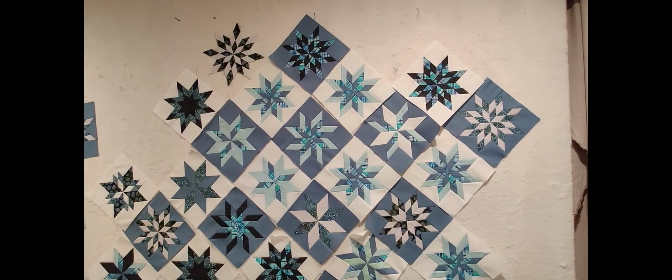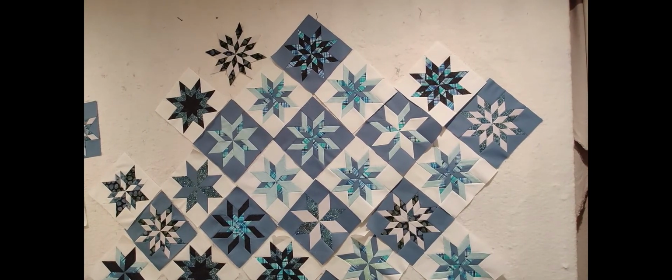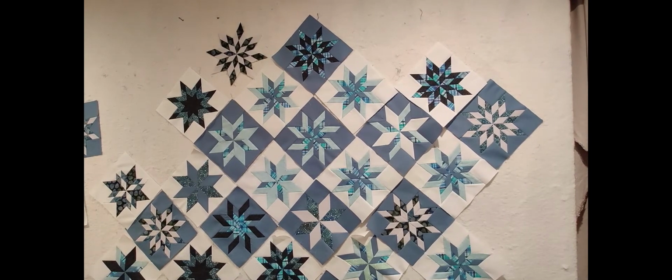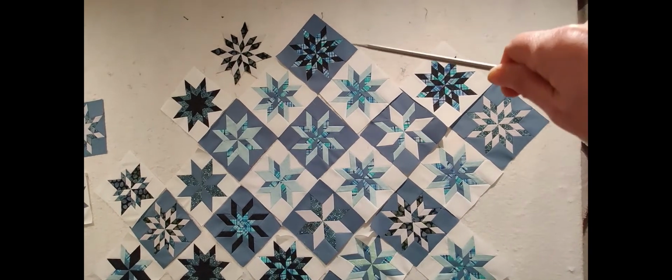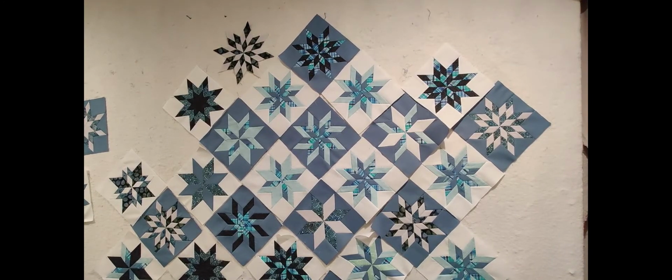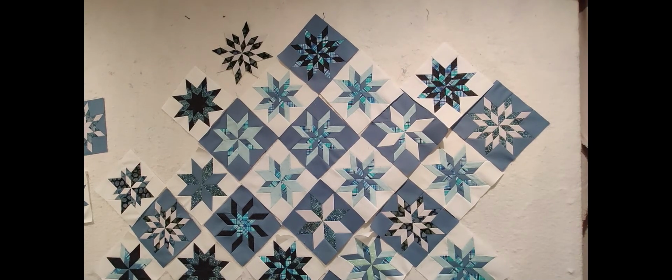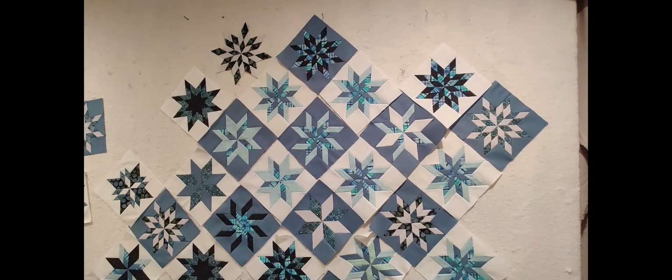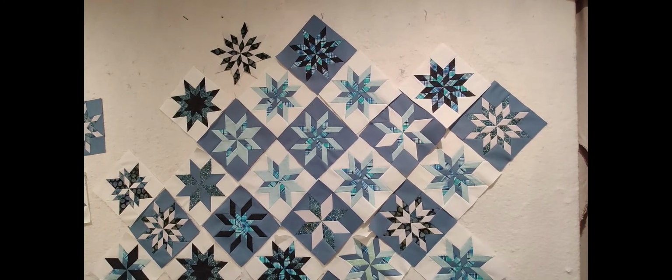I have my LeMoyne Star quilt set up on point, and on point means that the squares are turned so they're running north and south, and then east and west. And that means that the diagonal is the measure that becomes important to us when we're trying to figure out how many blocks that we need for the size quilt that we're making.